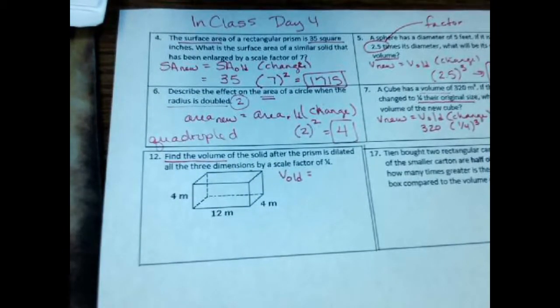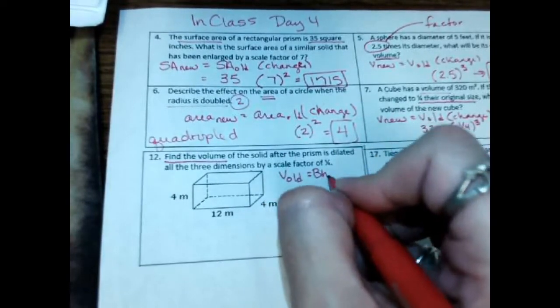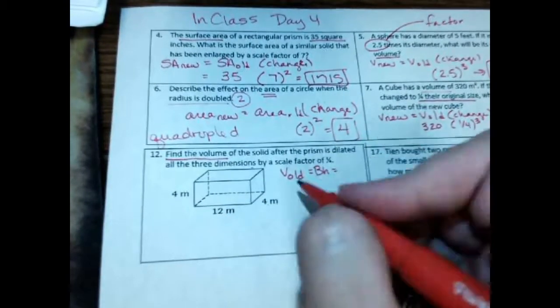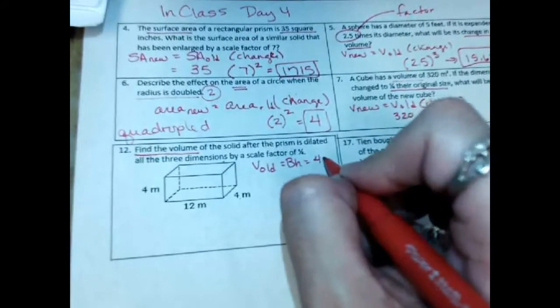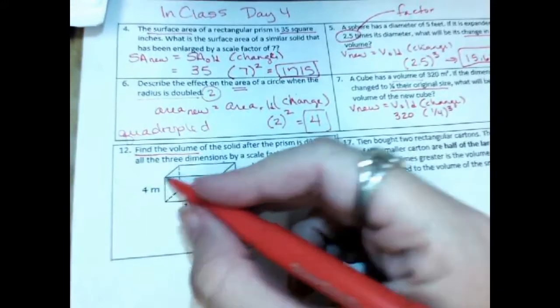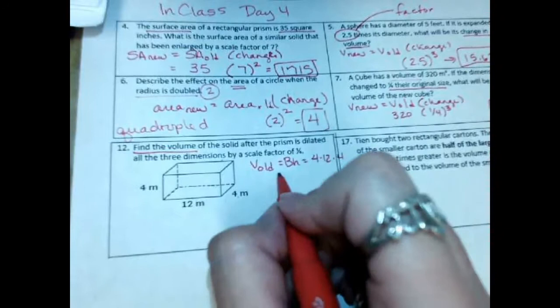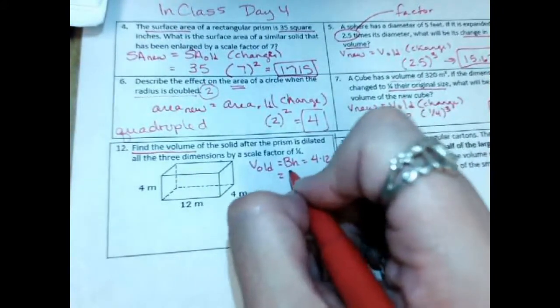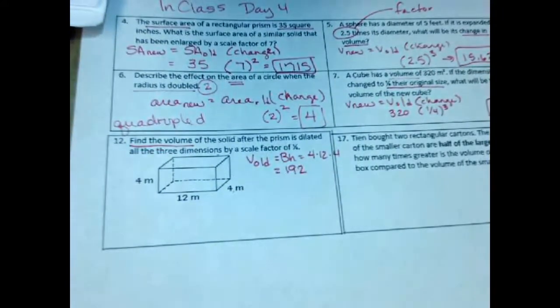Well, volume of a prism is base times height, so 12 times 4 is the base, times the height of 4, and I find that the old volume is 192. So you just have to stop and use the stuff for how to find the volume to begin with before you can do the rest of it.